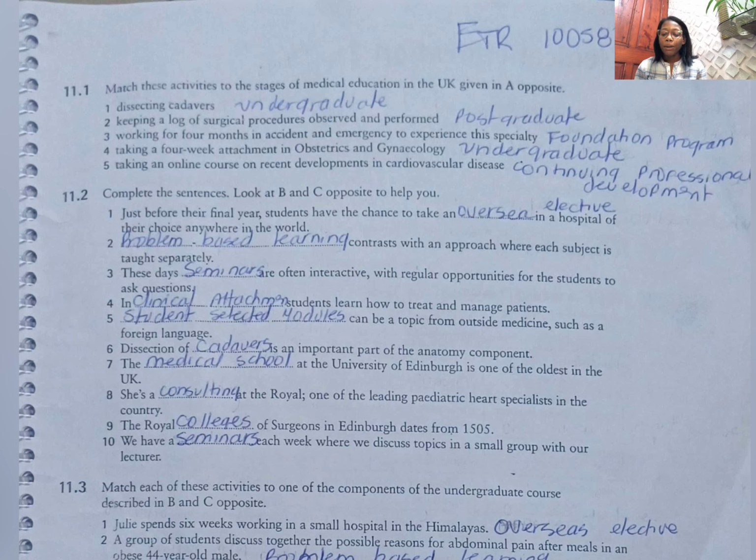Exercise 2. Complete the sentences. Look at B and see opposite to help you. 1. Just before their final year, students have the choice to take an overseas elective in a hospital of their choice anywhere in the world. 2. Problem-based learning contrasts with an approach where each subject is taught separately. 3. These days, seminars are often interactive, with regular opportunities for the students to ask questions.